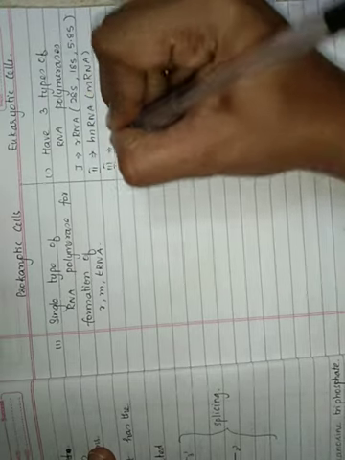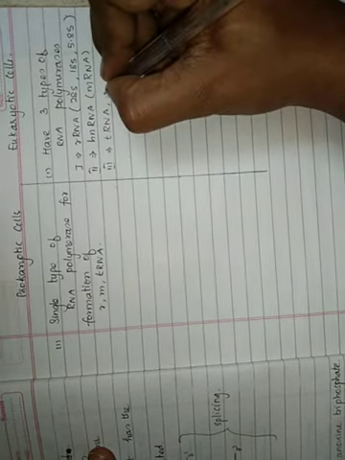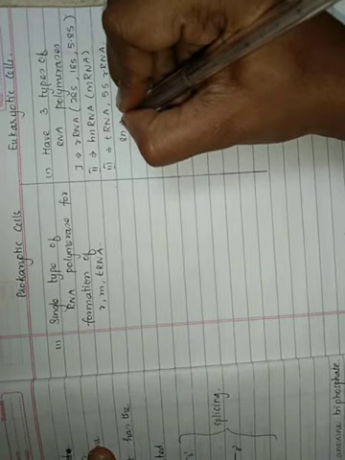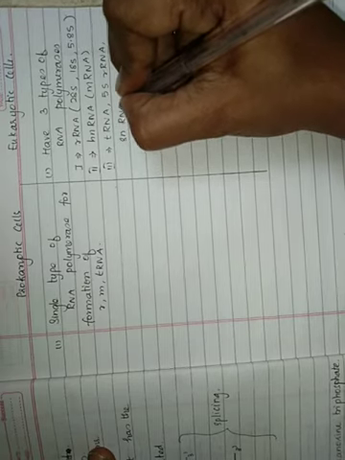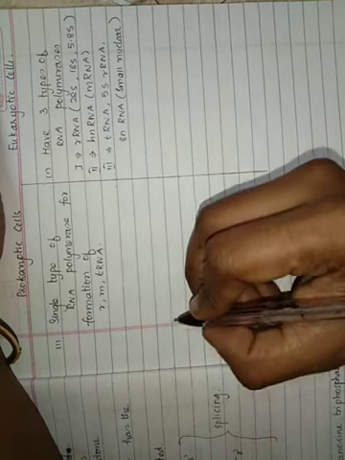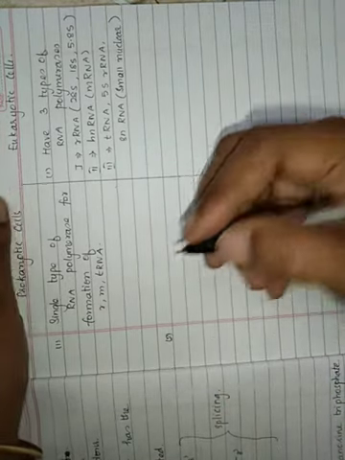And RNA polymerase 3 will help in the formation of tRNA, 5S rRNA, and one more type called snRNA, that is small nuclear RNA. So this is one difference between a prokaryotic cell and a eukaryotic cell with respect to the transcription process.